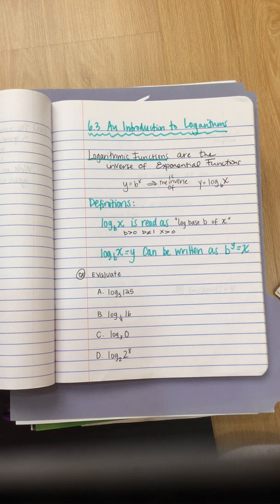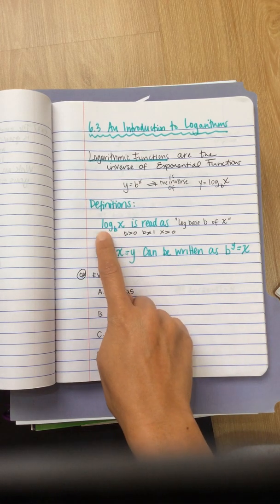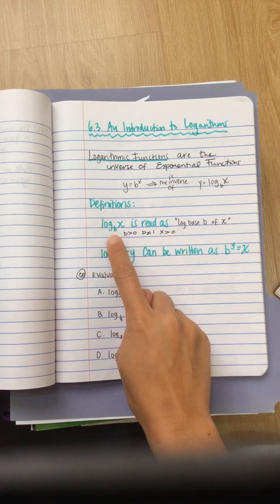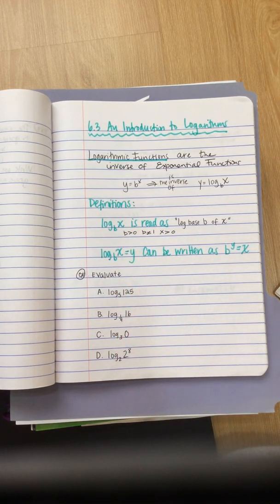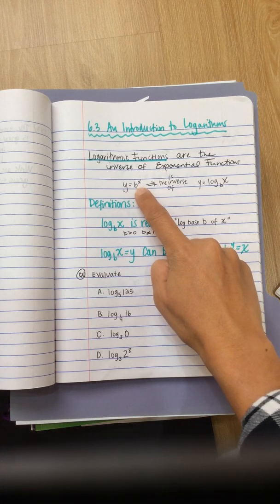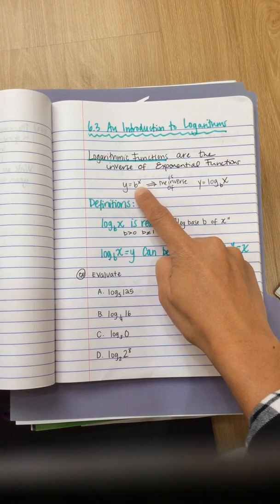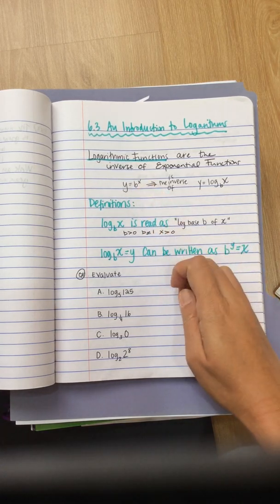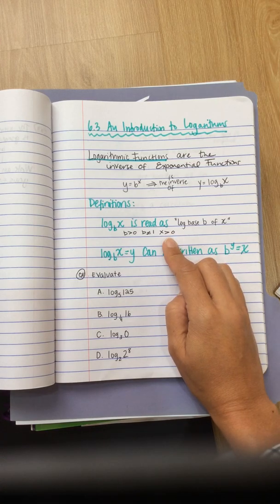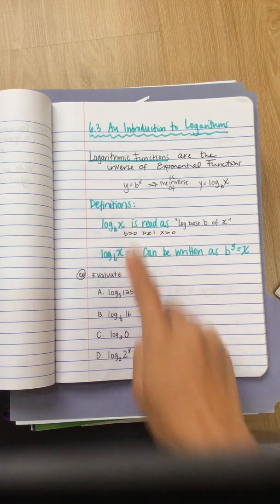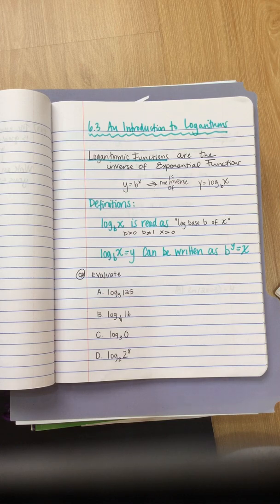Just like I read that last one, the way you read this is log base b of x. Some things to note are that b has to be greater than 0. Hopefully that makes sense, because if I look at what the b represents in the exponential function, your growth factor cannot be less than 0. And b can't be 1, because if b was 1, it wouldn't be an exponential function. And then x has to be greater than 0. So all the same things are true for your log function.